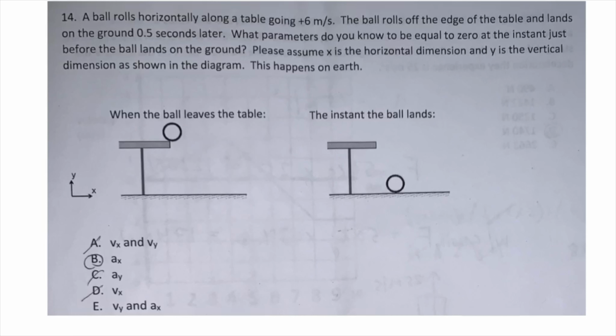Take a moment and read question 14. This ball is rolling in the x direction off a table. Once the ball leaves the table, it's in free fall. One of the key aspects that you should know about free fall is that while there is acceleration in the y direction, there is no acceleration in the x direction.